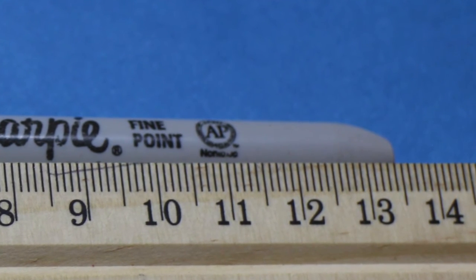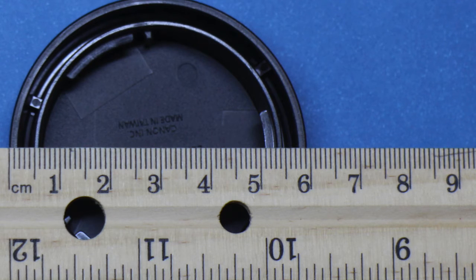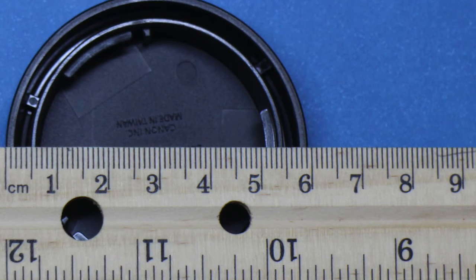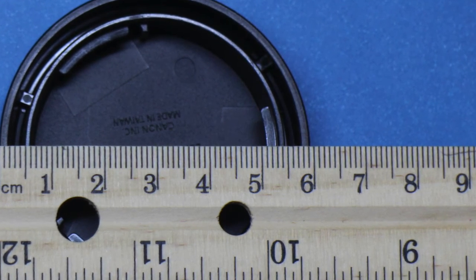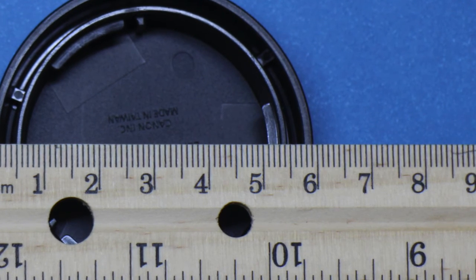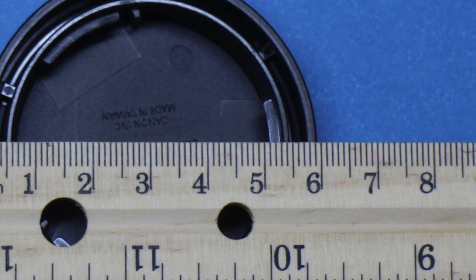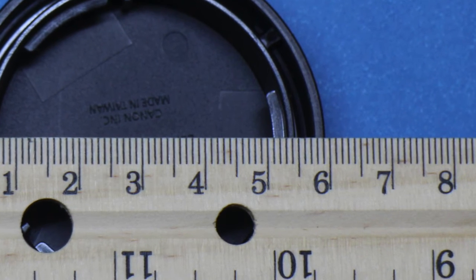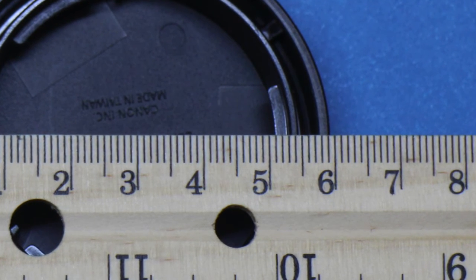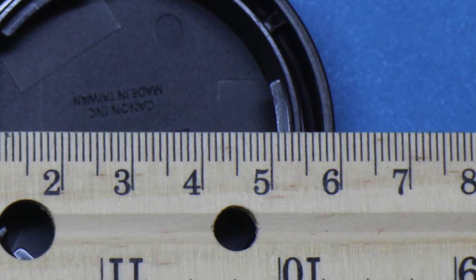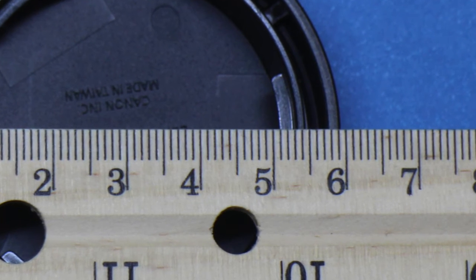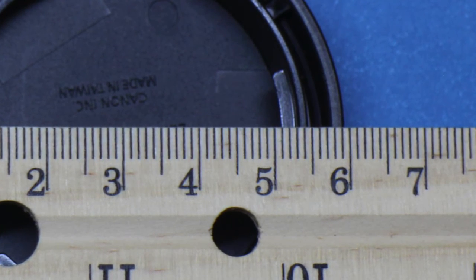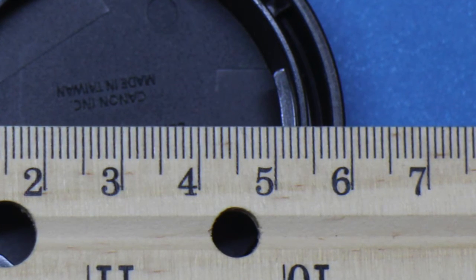or 134 millimeters. Here I have a lens cap for my camera. What is the diameter of the lens cap? It's between 5.5 and 6 centimeters. So if I look very closely, I would estimate it to be 5.9 centimeters or 59 millimeters.